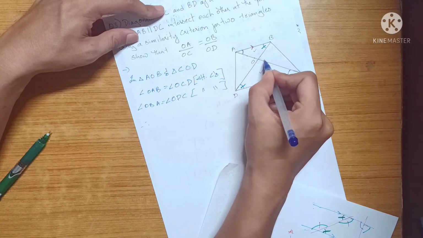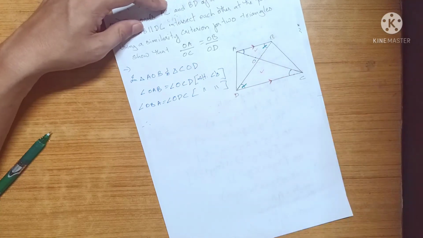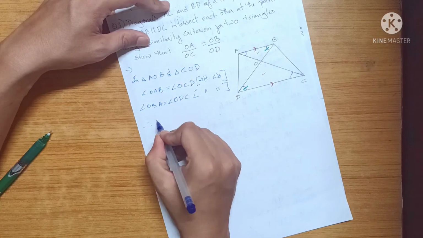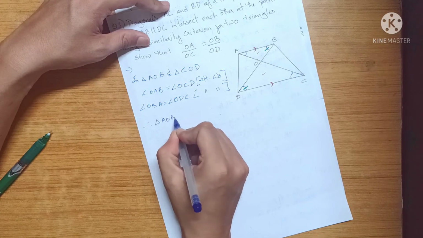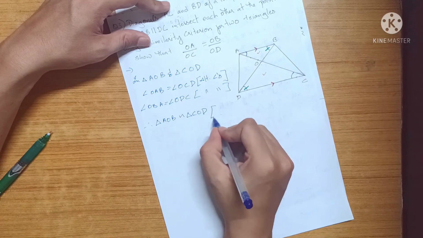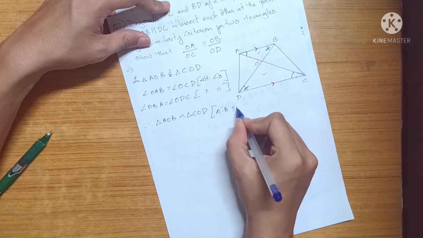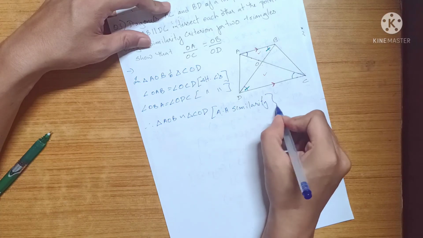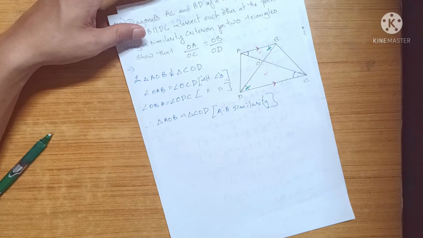And we don't even have to show the third angle. These two are already equal, okay, vertically opposite angles, but we don't even have to show that because AA similarity is enough. Two angles is enough. So therefore, triangle AOB is similar to triangle COD by AA similarity. So these two are similar.